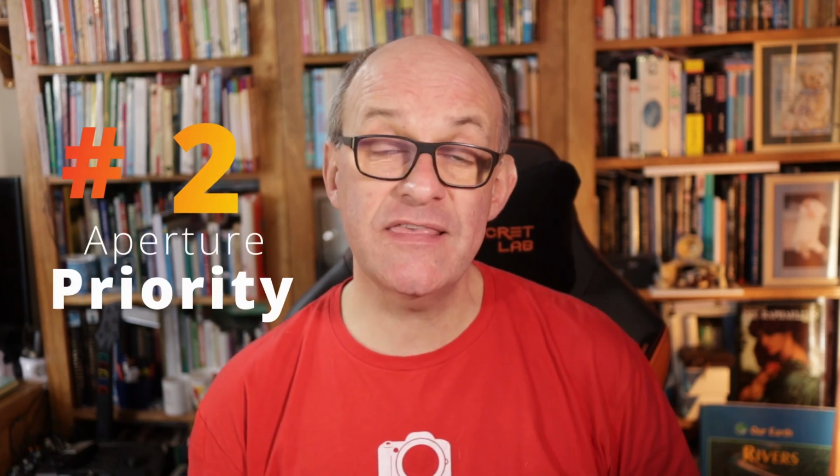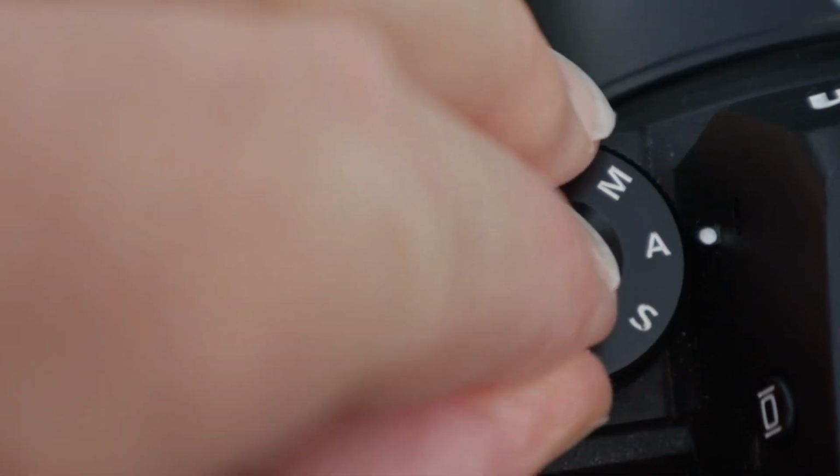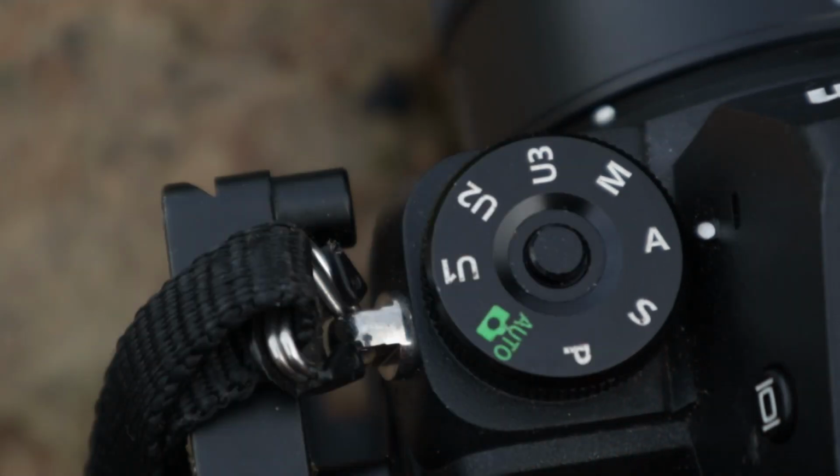The second option is aperture priority. Now, this is the option that I use most of the time for most of my images. Certainly when I'm taking wildlife images, my camera is nearly always in aperture priority, because basically with this mode I can control the size of the aperture, and the camera then does all the rest to make sure I get a good exposure. But the reason that I choose this mode is changing the size of the aperture will change how much of the image is in focus.